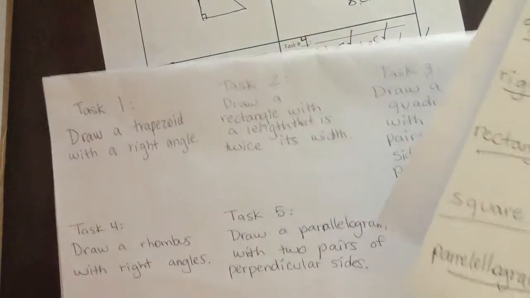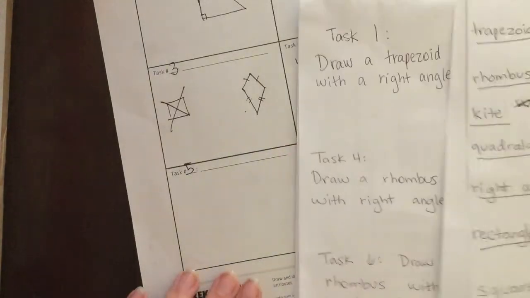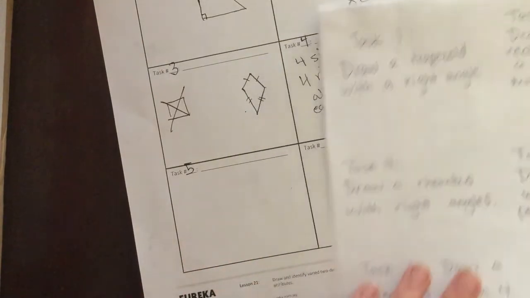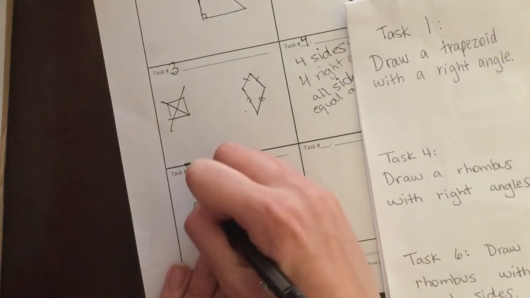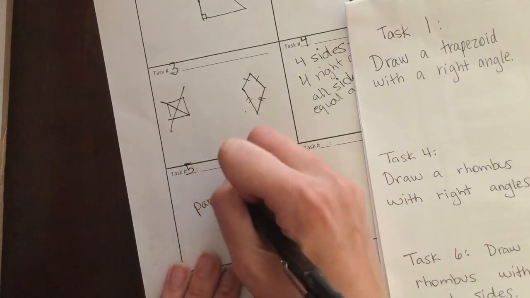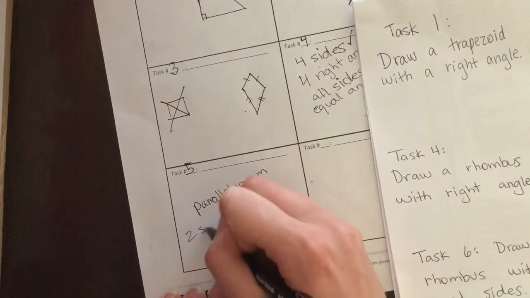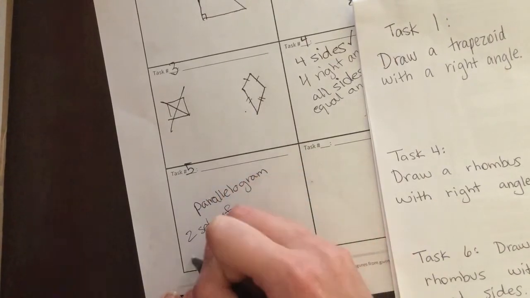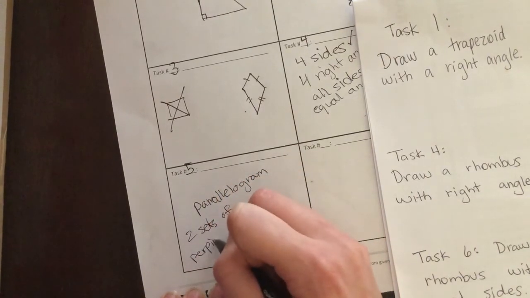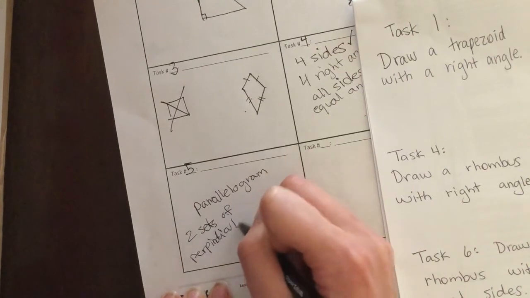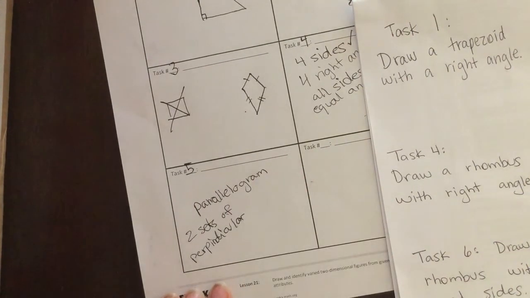Perfect. 2 sets of parallel lines. So I need a parallelogram with 2 sets of perpendicular lines, which means that we're going to be getting right angles.